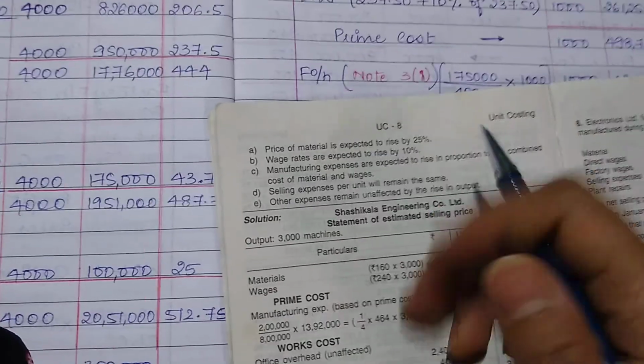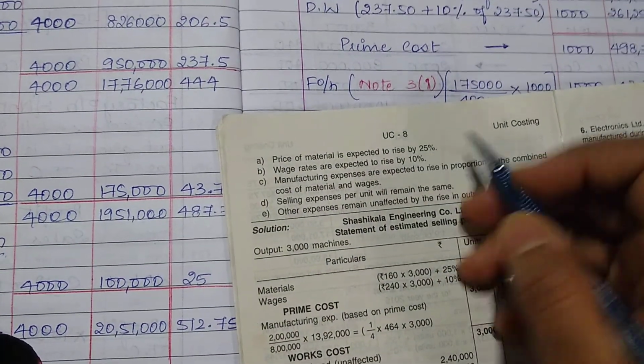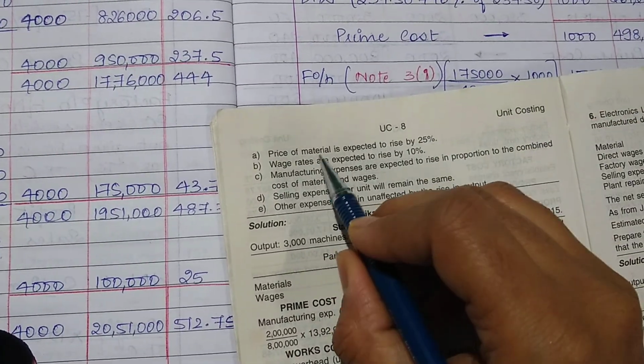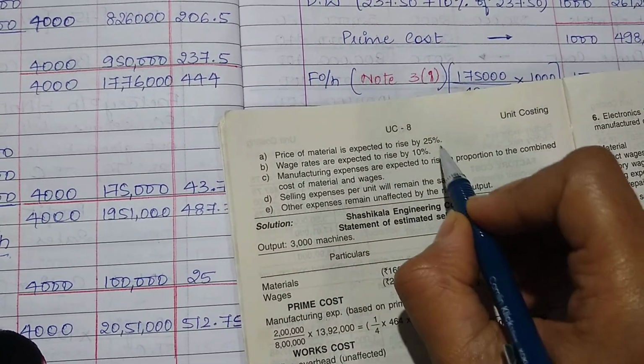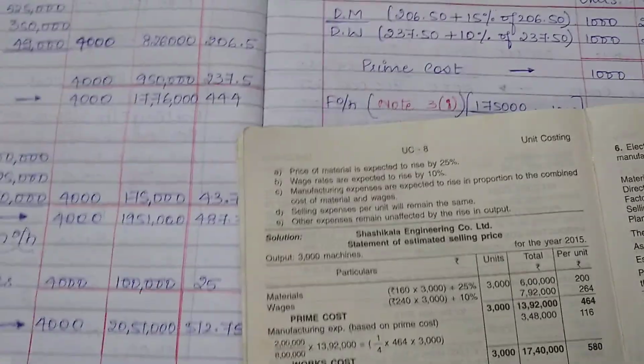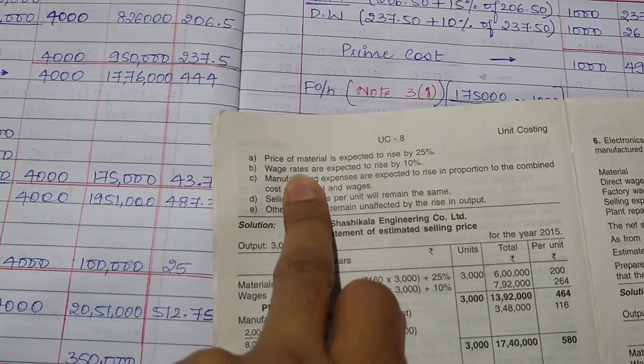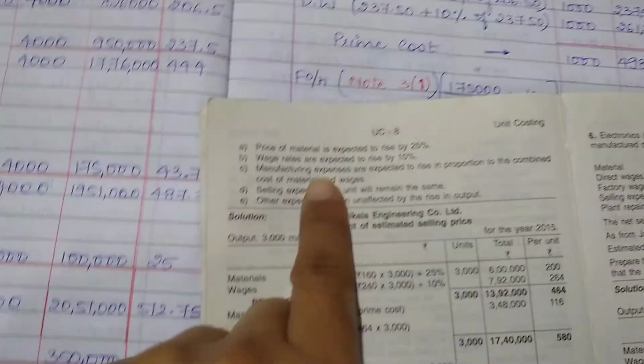So the price of material is expected to rise by 25%. That means your cost sheet price of direct material plus 25% you will be doing. Next is your wages rates are expected to rise by 10%. Again your cost sheet's wages plus 10% you will do.